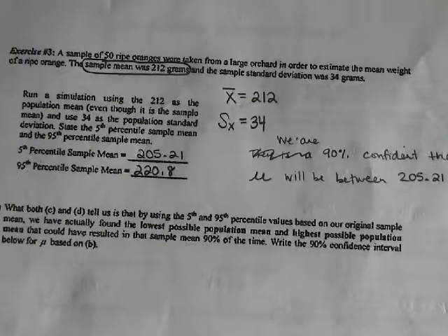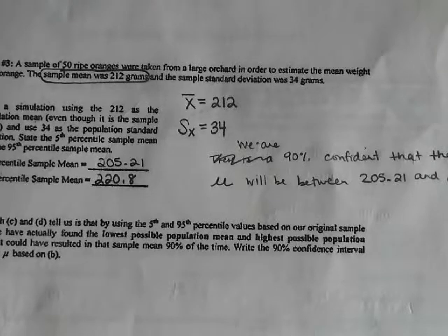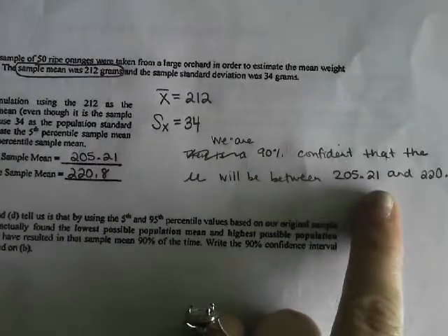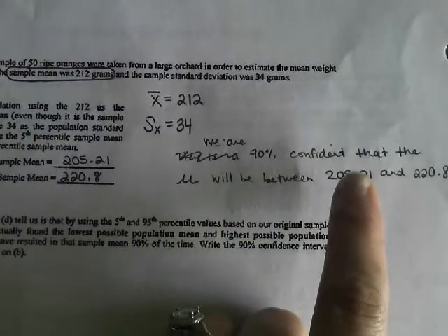Our one sample was 212. Based on our one sample and a simulation of taking 50 oranges a gazillion times, 100 times to be exact, 90% of the time when we took those 50 oranges, the sample average was between 205 and 220.